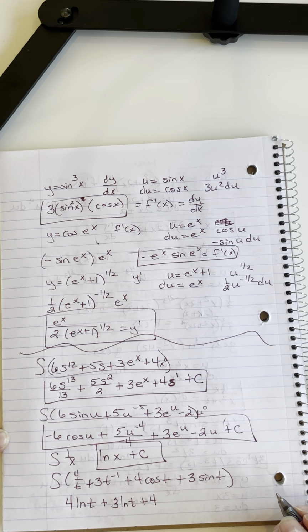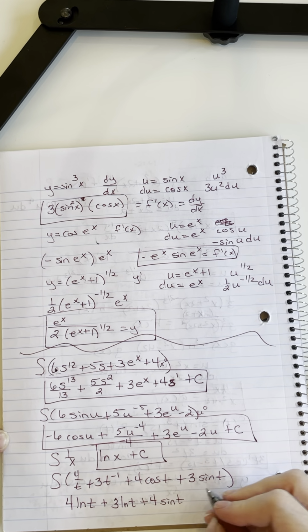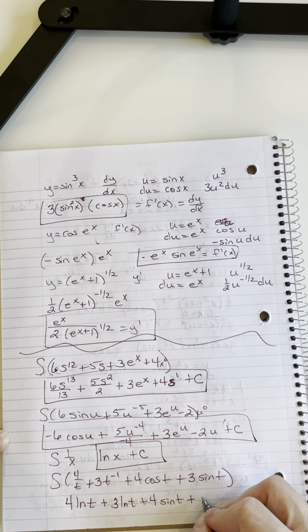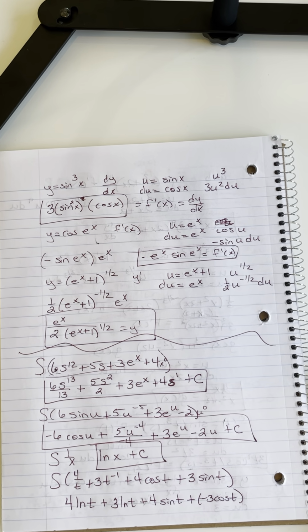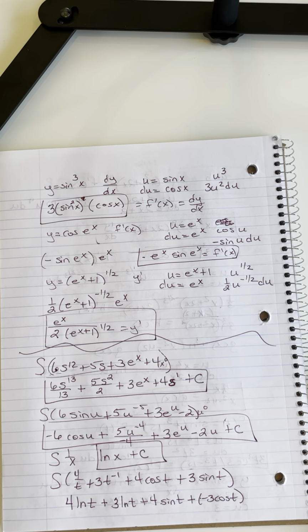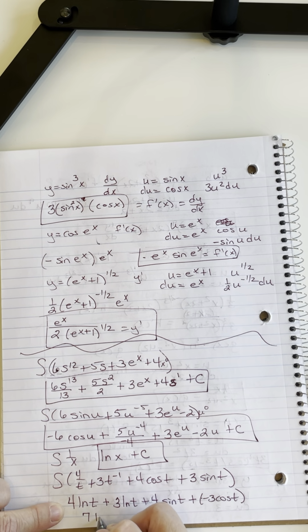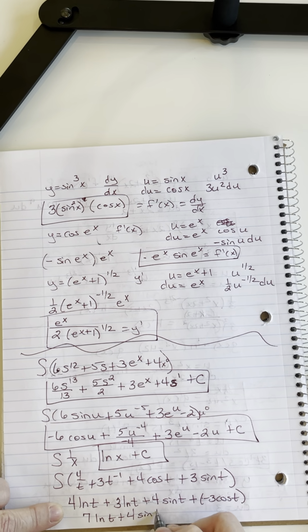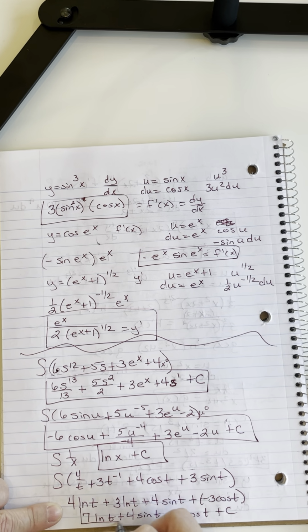Cosine came from sine, and then our sine here came from negative cosine, so negative 3 cosine of t. Now I can simplify some things together here. This 4 natural log and the 3 natural log, making 7 natural log of t plus 4 sine of t minus 3 cosine of t plus c at the end.